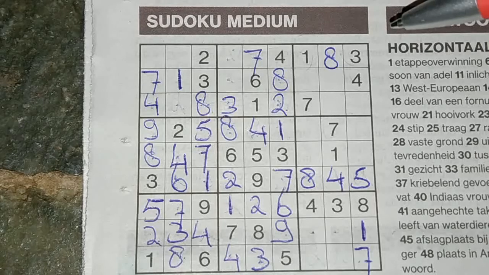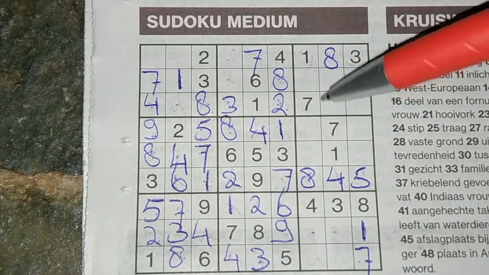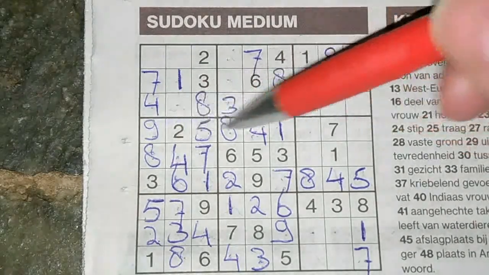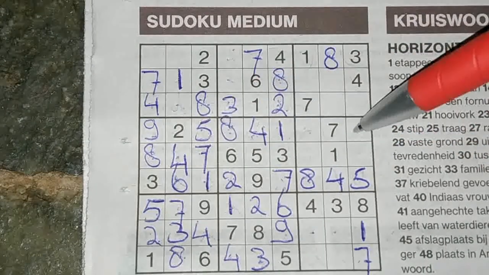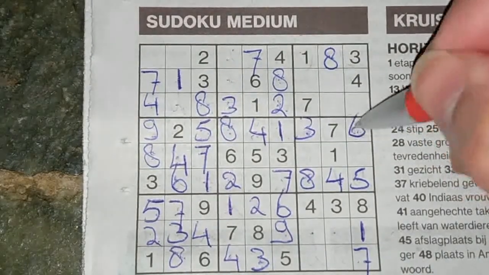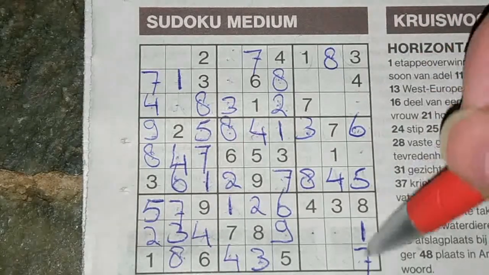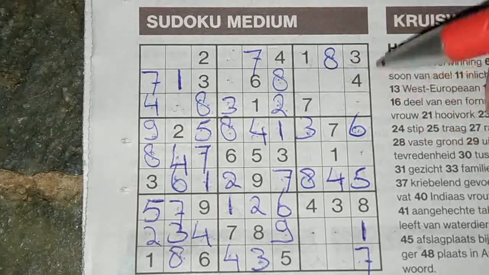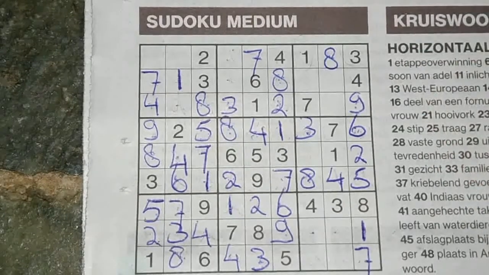Then 2 missing numbers in this row for the numbers 3 and 6. We have a 3 there, so no 3 here. 3 should be there. The 6 goes there. 2 missing numbers in the last column for the numbers 2 and 9. We have a 2 here. No 2 there. 2 should be here, and the 9 goes there.